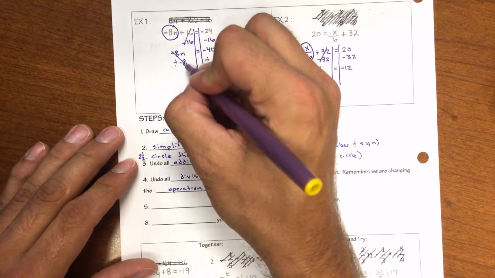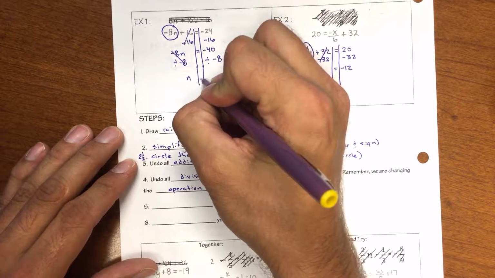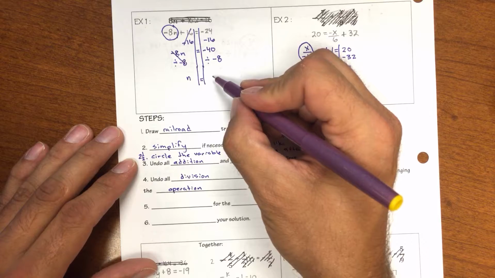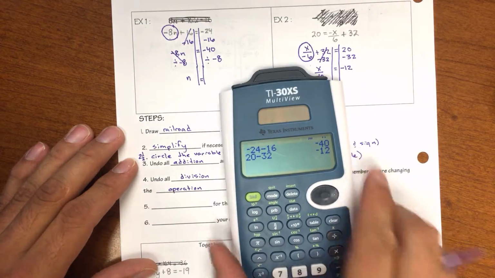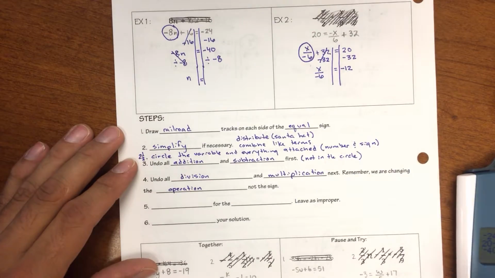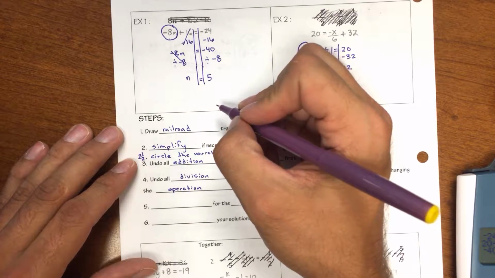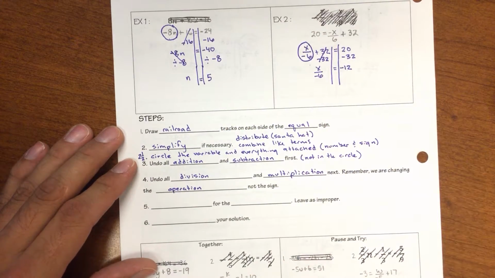On my left, the negative 8's cancel, and all I'm left with is n, and that's equal to, on the right-hand side, negative 40 divided by negative 8. So I do negative 40 divided by negative 8, and I get an answer of 5. I think my answer is 5. We're going to check that in a minute, but let's look at example 2.